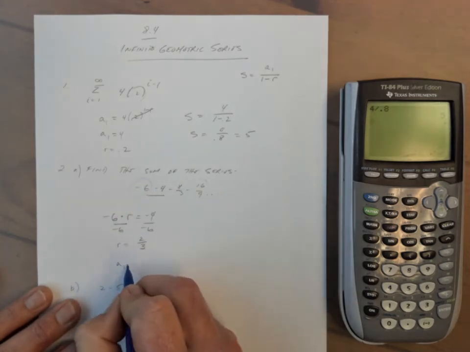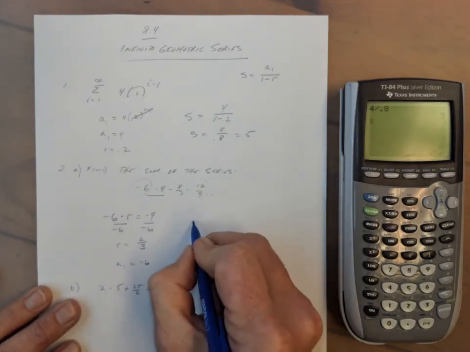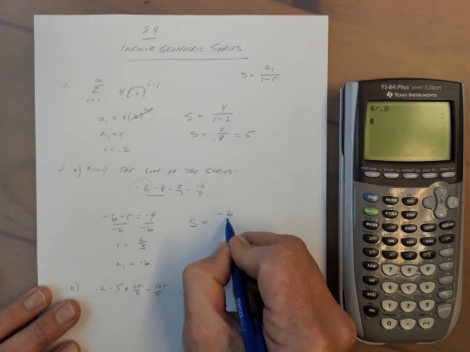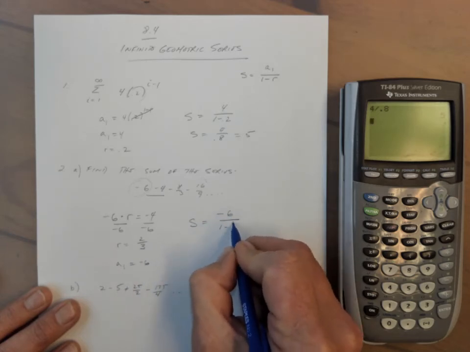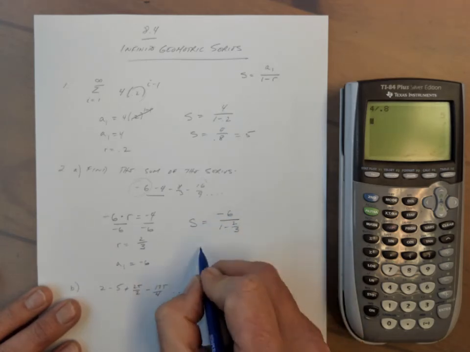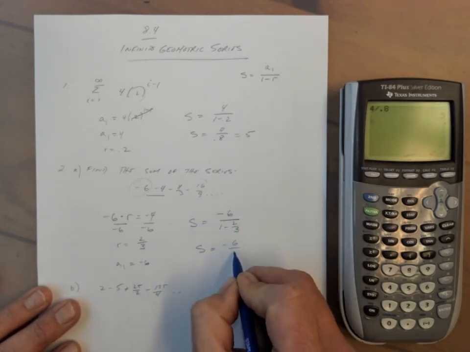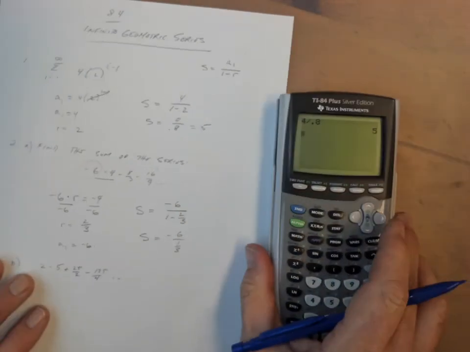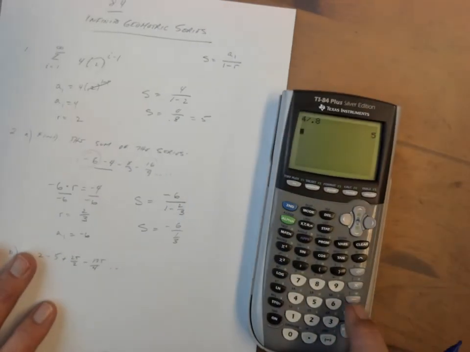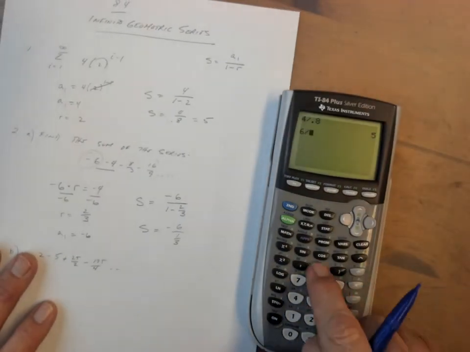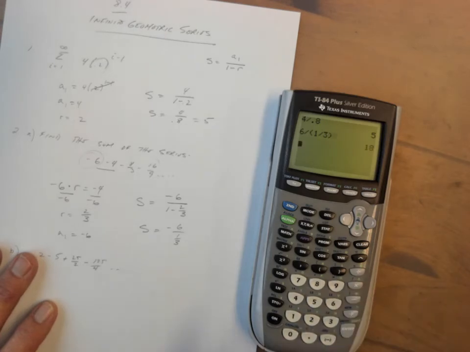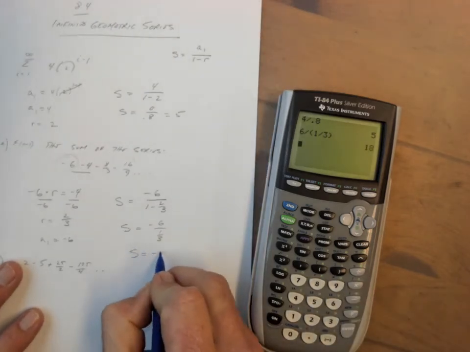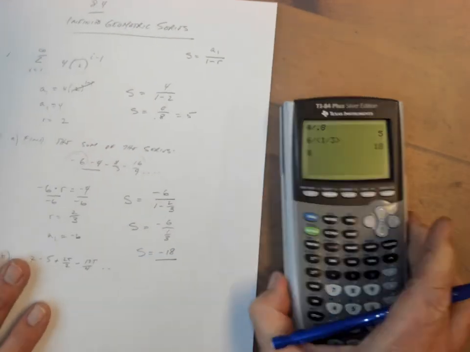Here's our first term, -6. So our sum is -6 over 1 minus 2/3. That's -6 over 1/3, and that should be -18, but we'll confirm. -6 divided by 1 divided by 3, there we go, or -18 actually because of the negative.